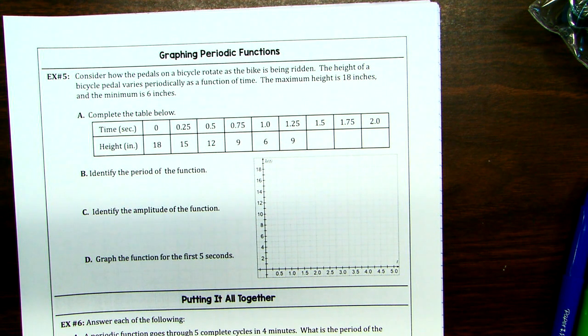So think about it. You're sitting on your bike, your foot is up, your left foot's the picture, your right foot up, your left foot's down, and you're 18 inches off the ground.